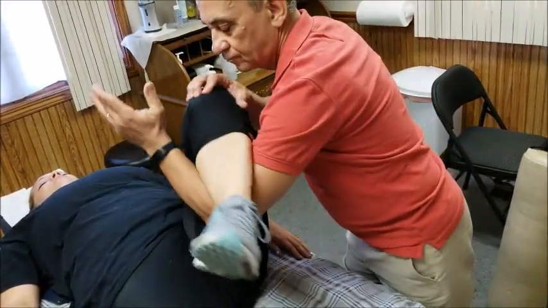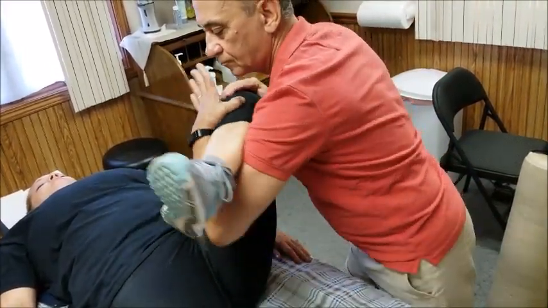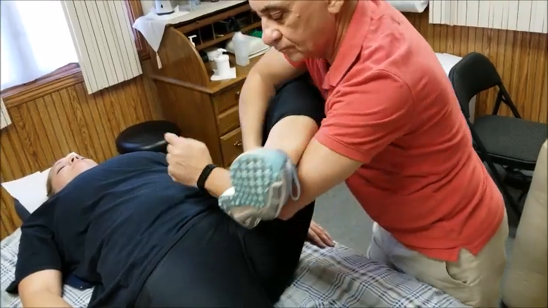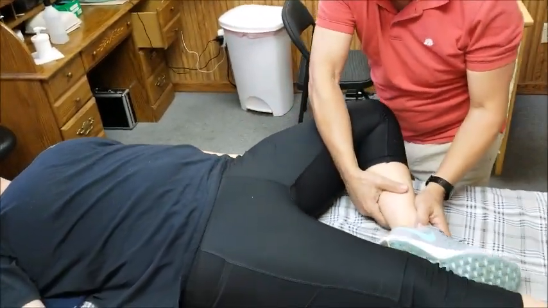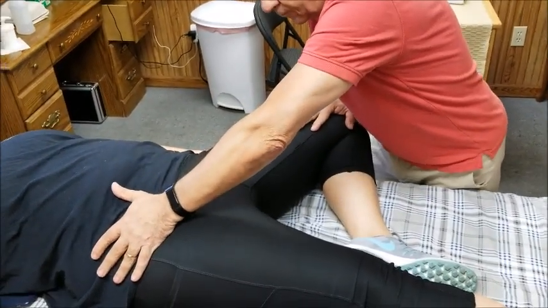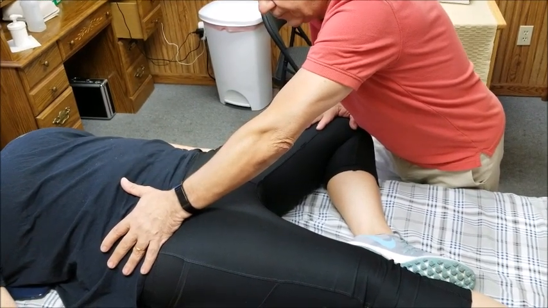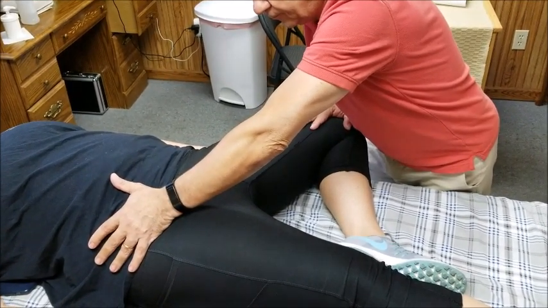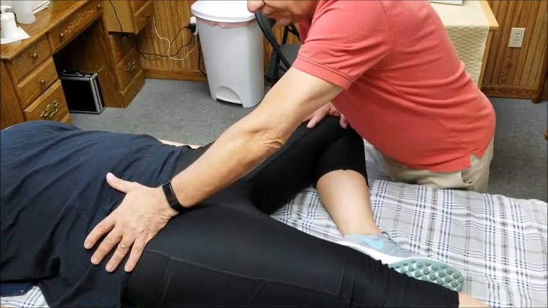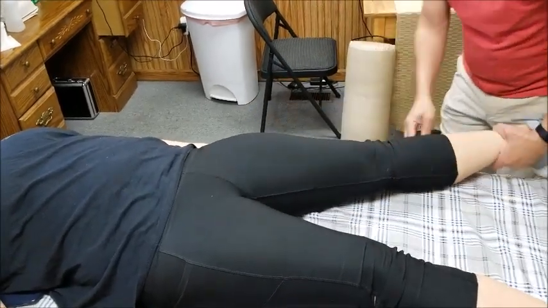Next will be the stretch of the short adductors by stabilizing the opposite iliac region. And now the stretch of the long adductors.